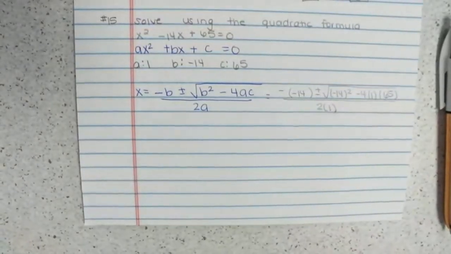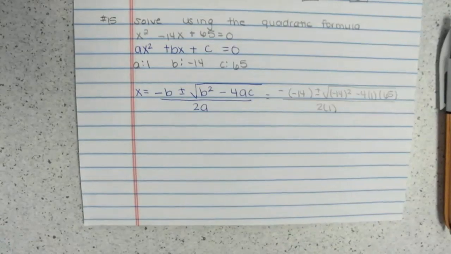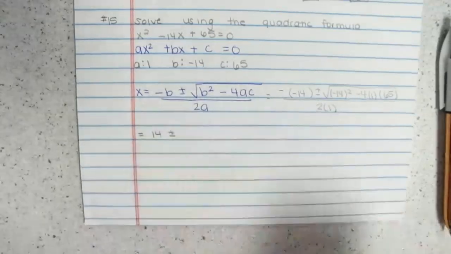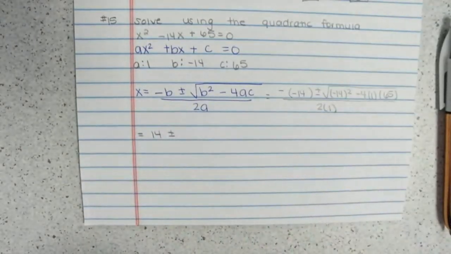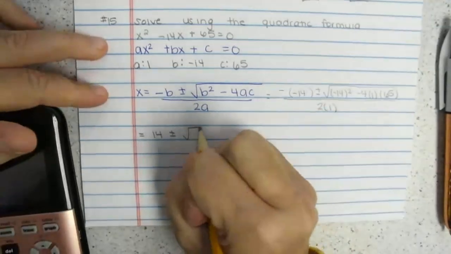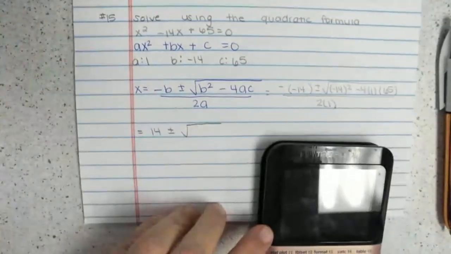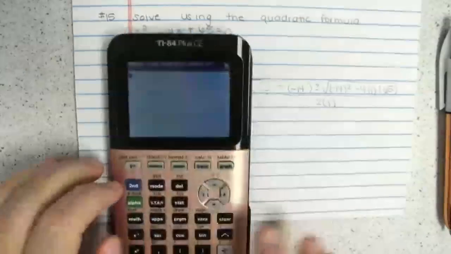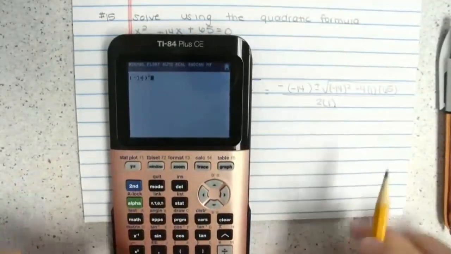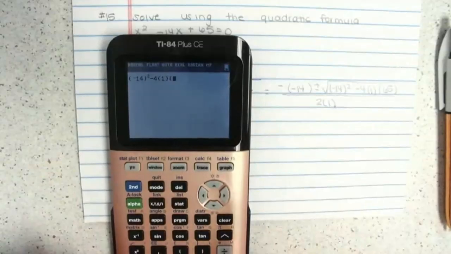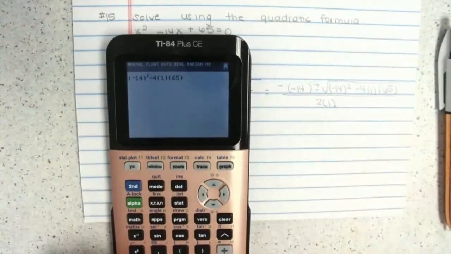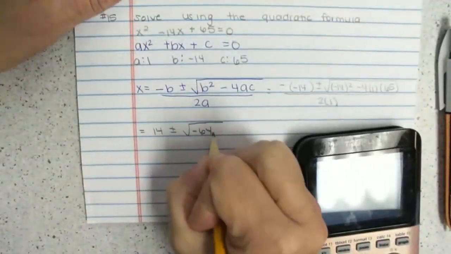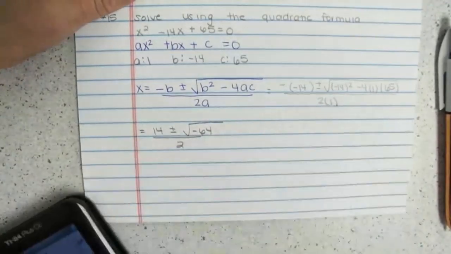So we can simplify this. So negative 14, two negatives make a positive, so positive 14, plus or minus the square root. I'm going to plug that stuff in my calculator just like I see it. So in parentheses, negative 14 squared minus 4 times 1 times 65. So just like I see it, but don't put the radical because it'll give you an error. And we get negative 64 all over 2 times 1, which is 2.